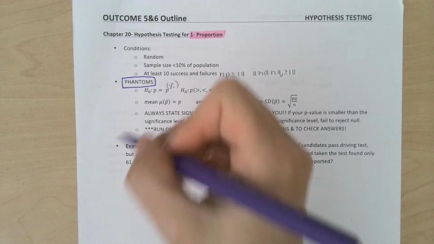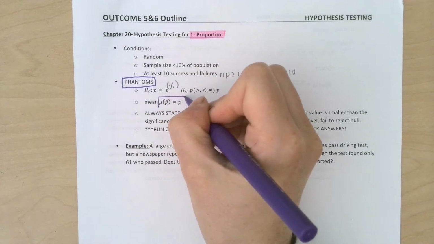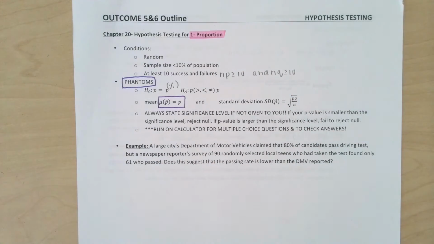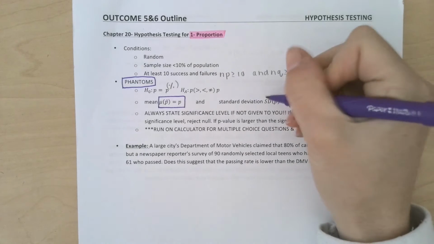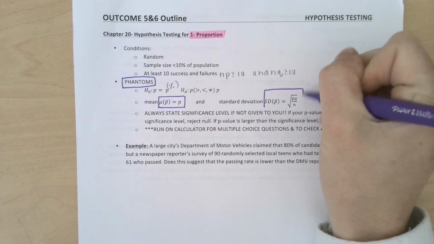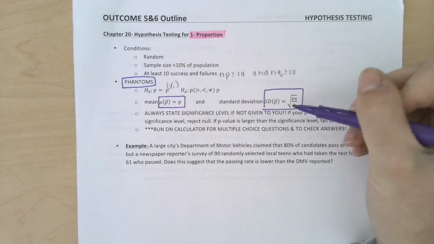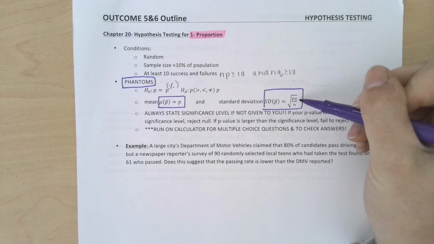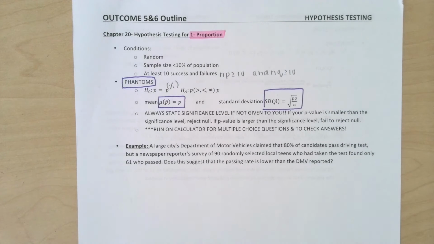The mean or the expected value of p hat should just be whatever we had for the population, so just p. And then for standard deviation, we should be using our little formula here. It says the square root of pq over n.